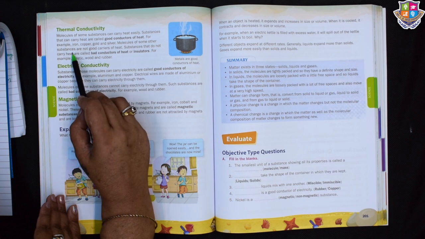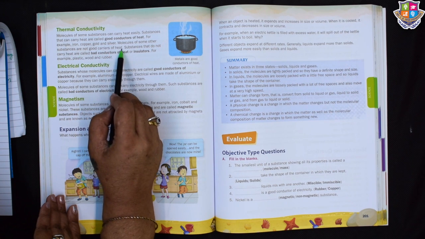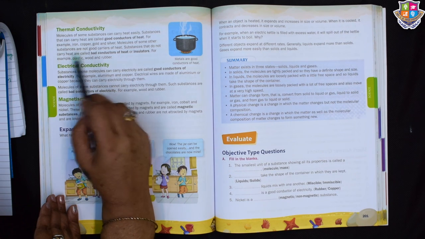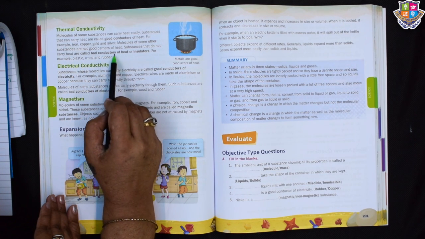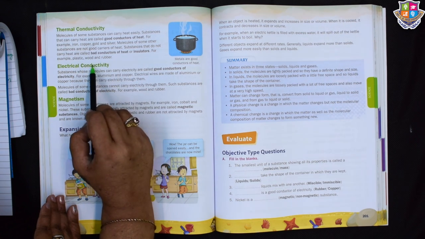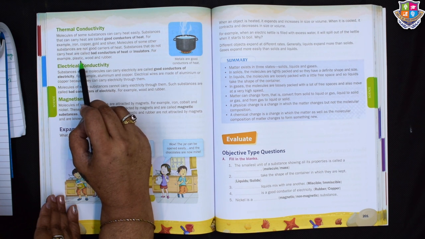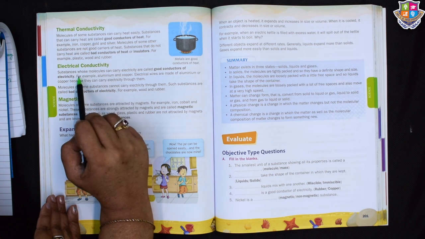Molecules of some other substances are not good carriers of heat. Substances that do not carry heat are called bad conductors of heat or insulators. For example, plastic, wood and rubber.